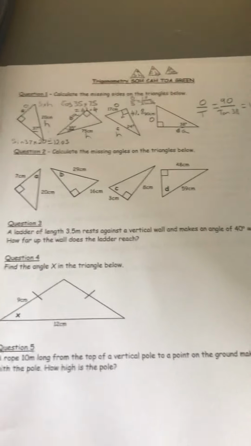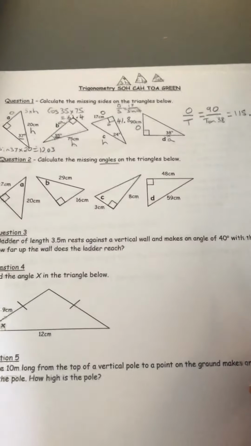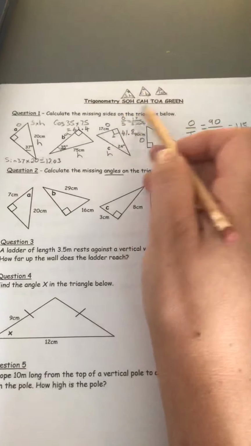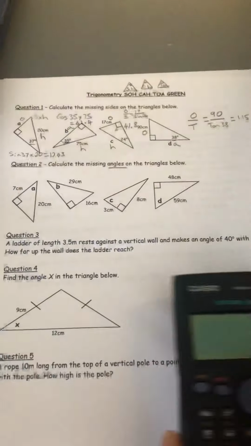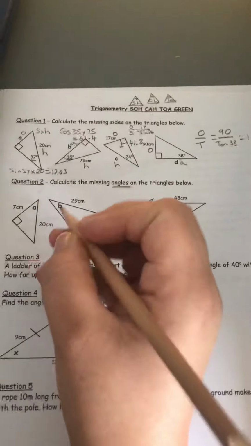Okay, question 2. I'm using the angle. I'm going to go with the same things up here, but I'm finding an angle, so I need to use shift and then either sine, cos or tan. But other than that, same process. So let's label the angles.